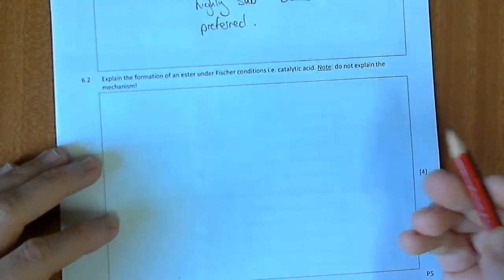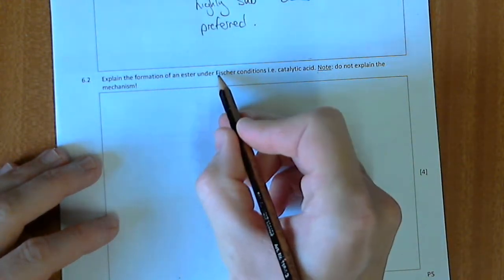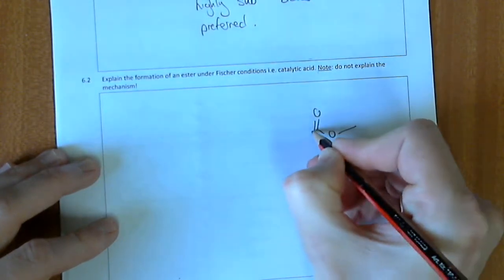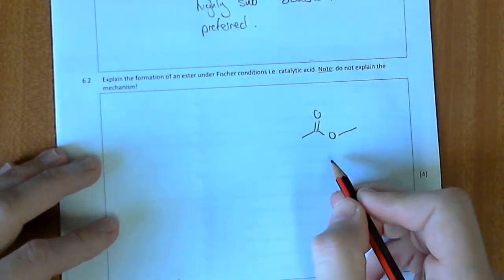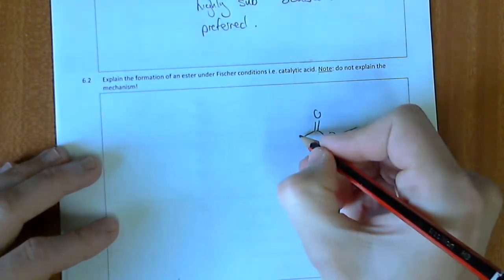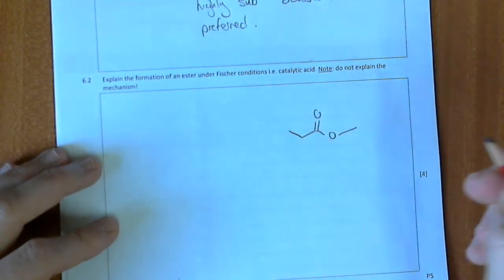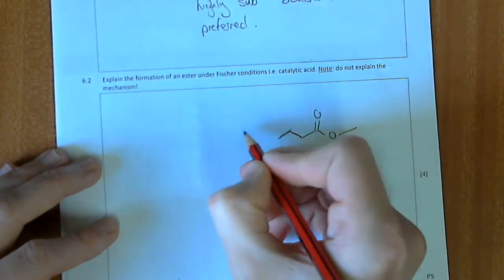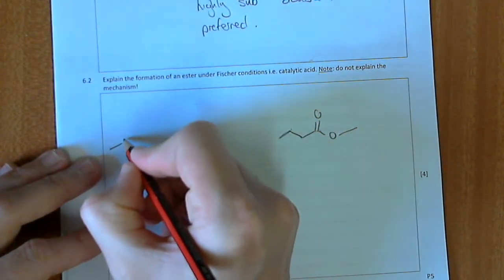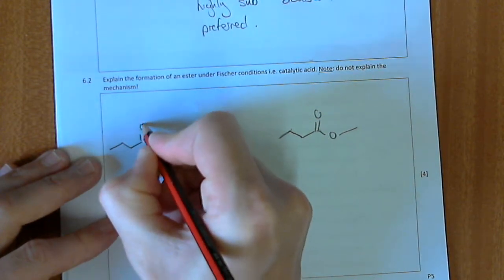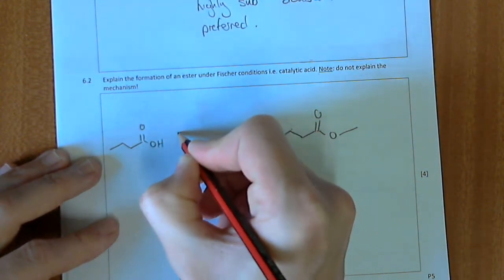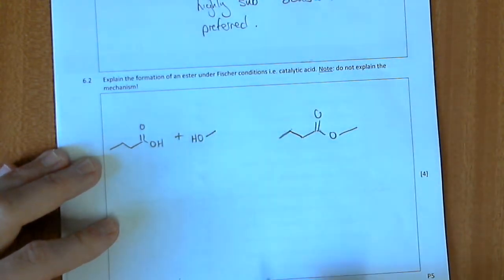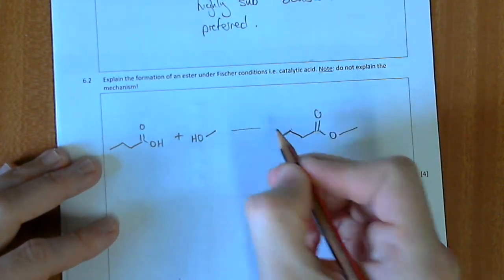We want to draw this out. So what are we doing? We're forming an ester, so the ester is the product. So here we have some ester. Now that's a bit of a boring ester, so whatever you want, just make it a bit more interesting. I don't know, put 4 carbons, 1, 2, 3, 4. And so that would have come from this carboxylic acid plus methanol, and it would have gone to the ester.